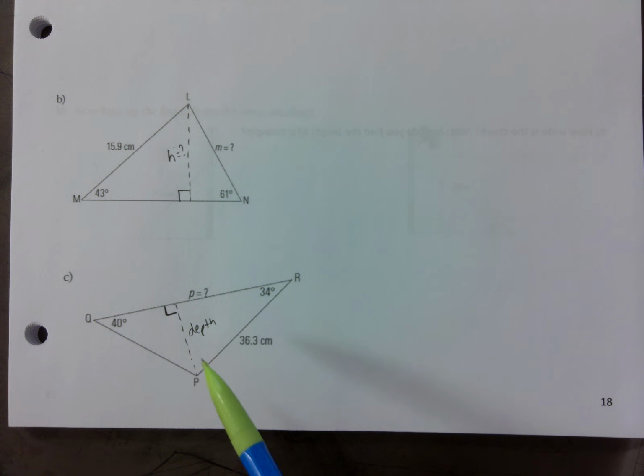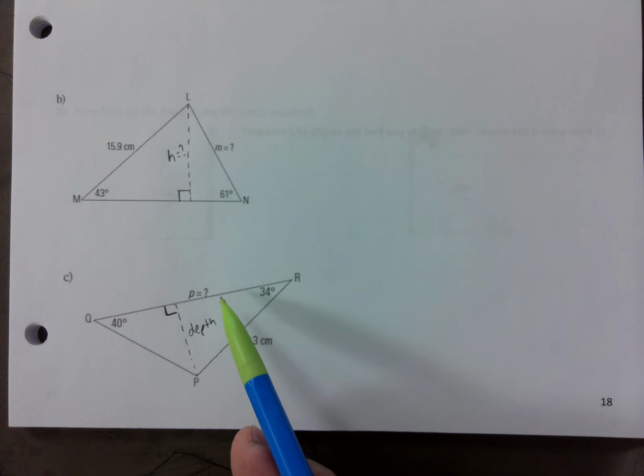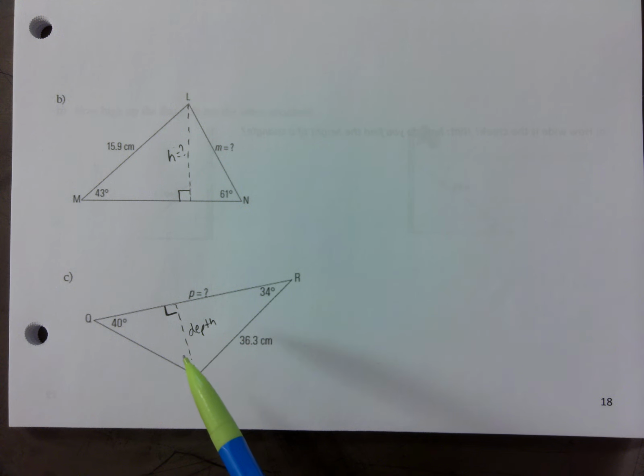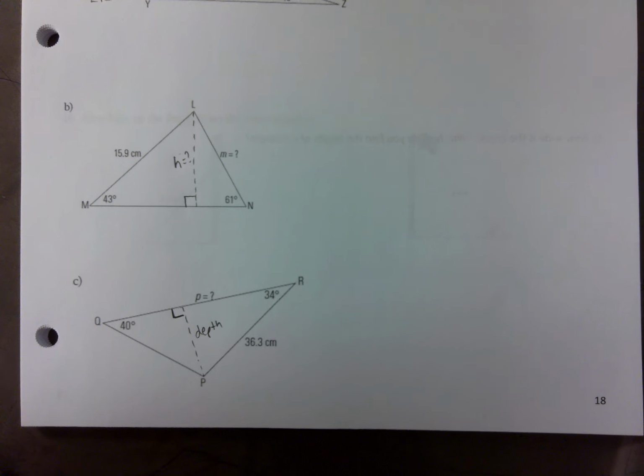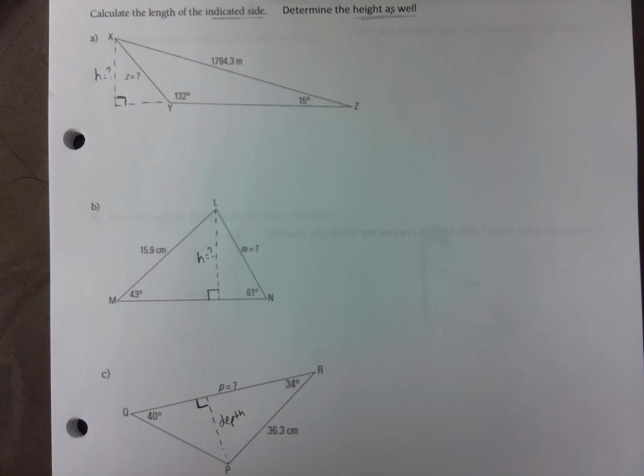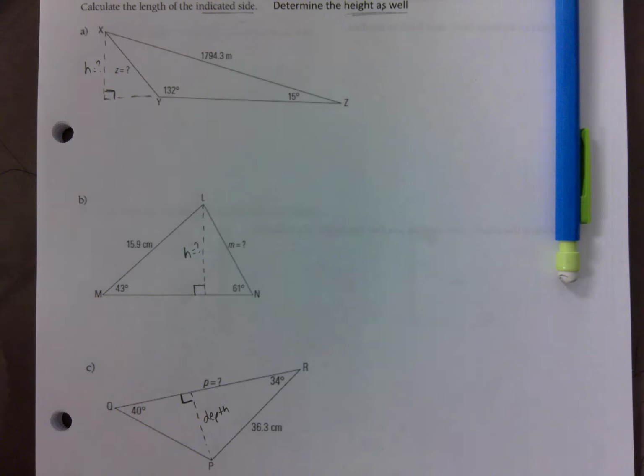So solve for the indicated side, wherever the question mark is, and then I want you to solve for either the depth or the height. So let's take some time. This is just a little topic, actually. And then we'll start cosine law, and we'll be able to solve all triangles that you could possibly encounter.